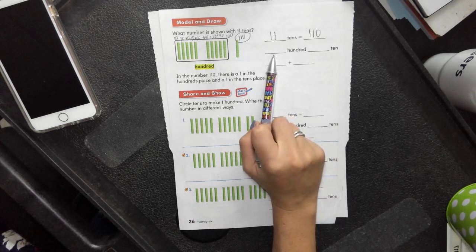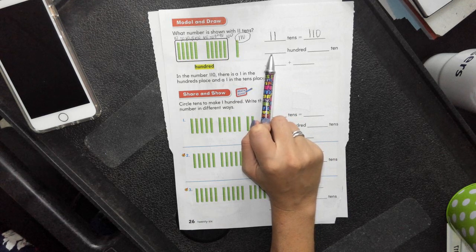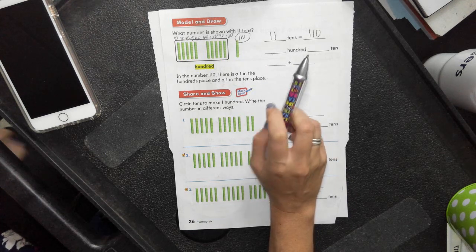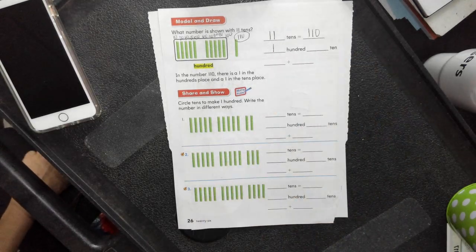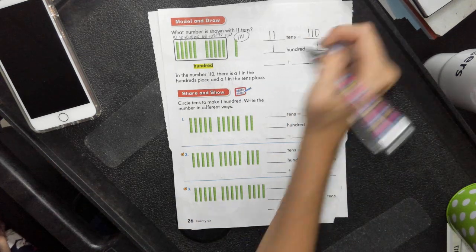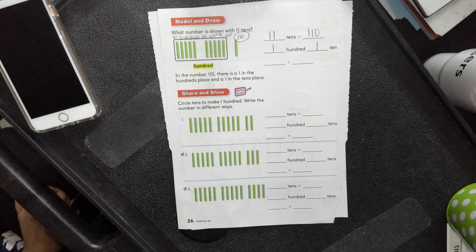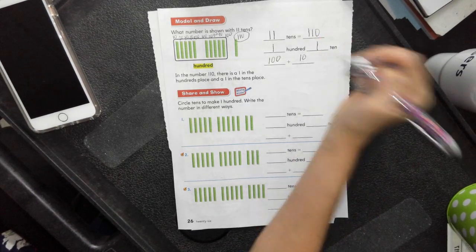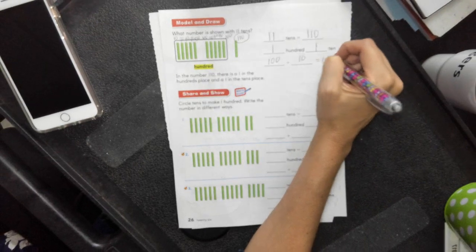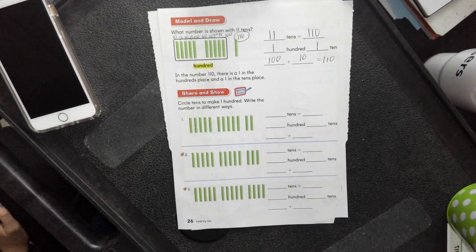So now we need to fill in the blanks for how many 100 and how many 10. In 110, how many hundreds would I have? 1, right? And then how many tens would I have left? 1. Good job, Haley. So if I had 100 plus 10, would that give me 110? Yes. So did we just use 3 different ways to solve that problem? Yes. Sure did.